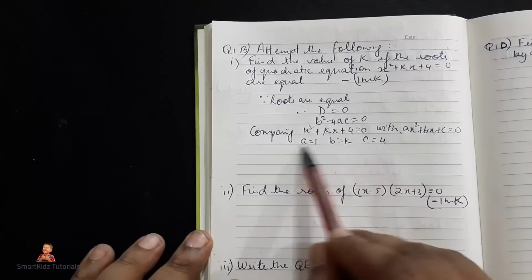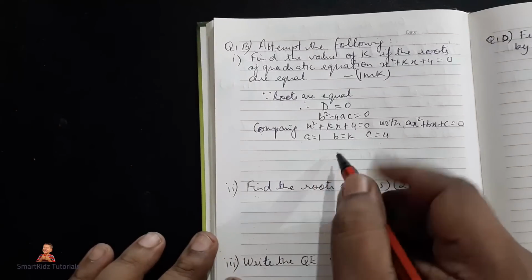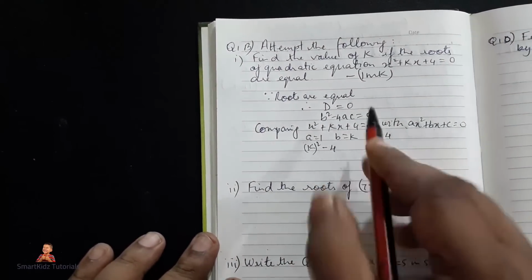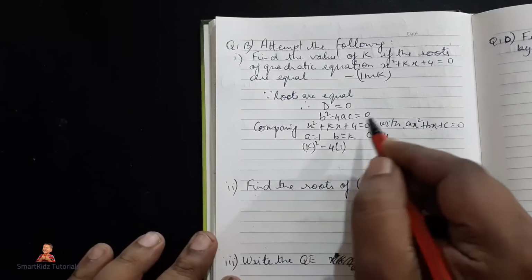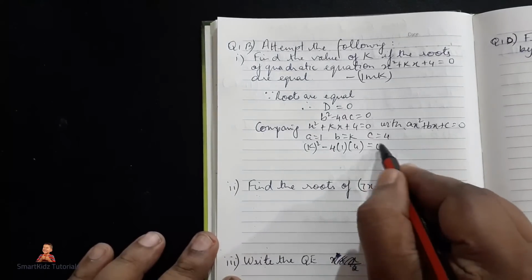Now we need to substitute these values in this formula and see what we get. So instead of b, I'm going to put k, so k whole square minus 4a, a will be 1 and c is going to be 4, and do not forget the equal to sign, so equal to 0.